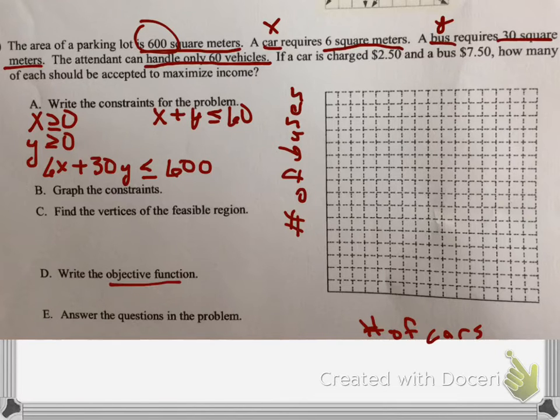The objective function: we want to maximize income. So the objective function is this one. You take the money amounts and say the profit will be equal to 250x, because you get 250 per car, plus 750 for a bus. I'm going to erase that so I can write it into a smaller space. So we're saying the profit, it's always profit or cost, P or C, is equal to 250x plus 750y, and the dollar amounts will always go here. And then we'll try to answer the questions.